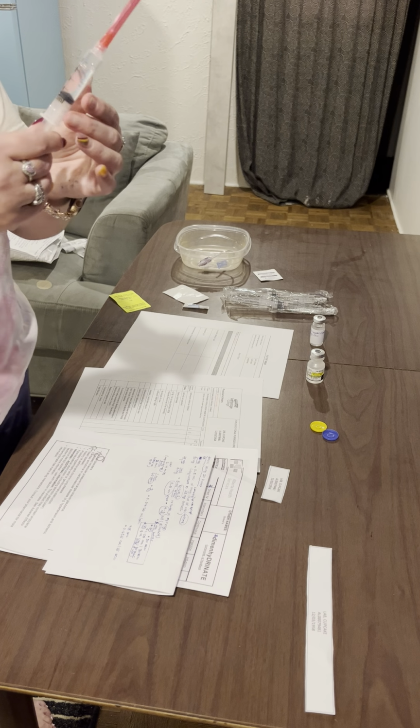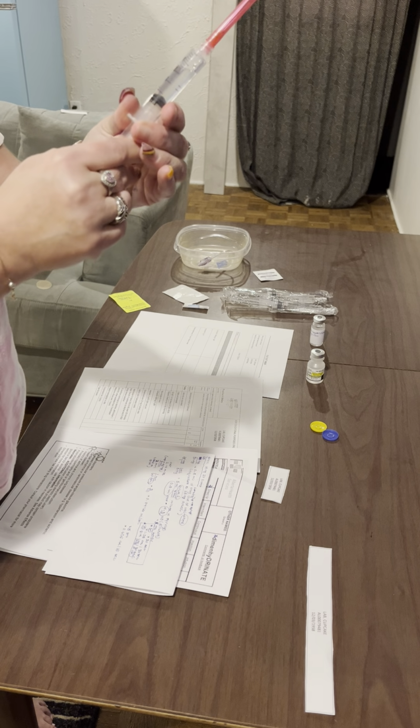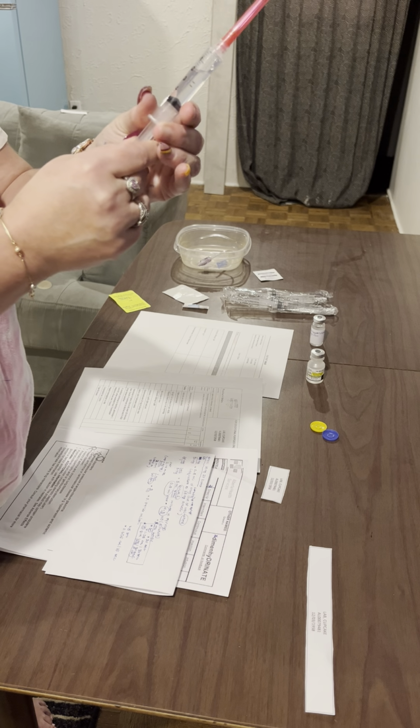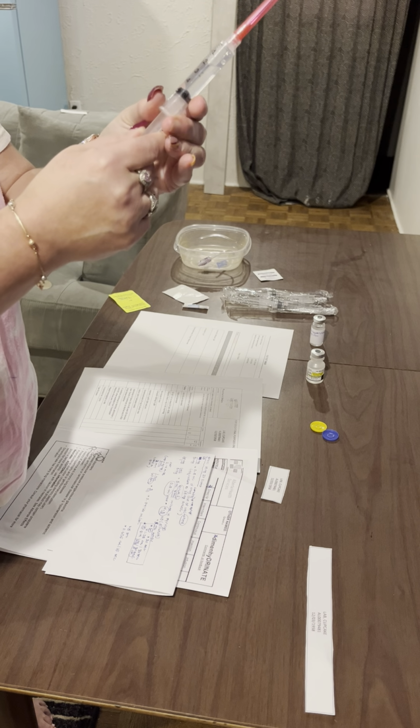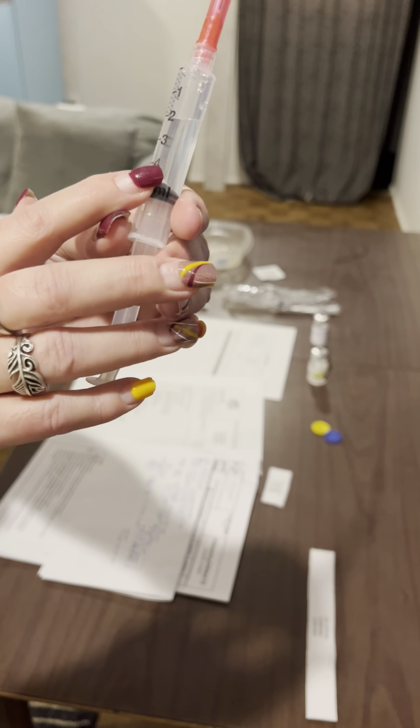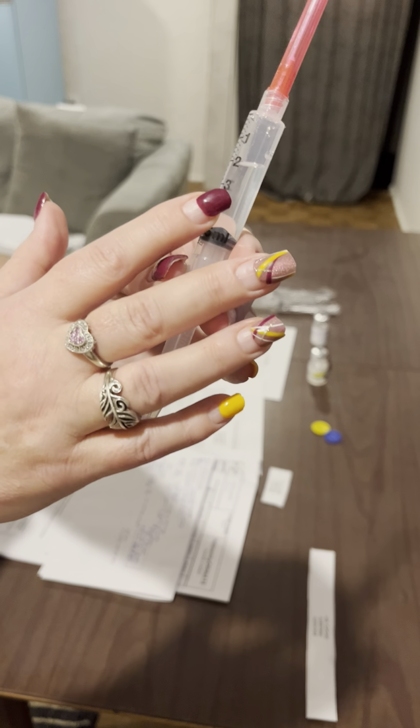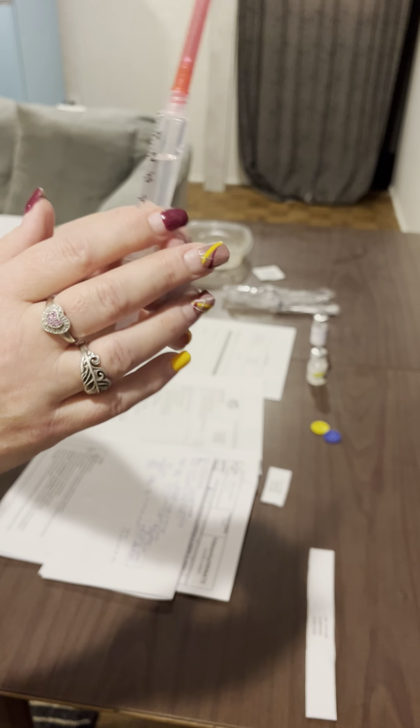I should show the camera. Please excuse the air bubble, but we're assuming this is exactly 5 milligrams, which it clearly isn't. But please assume this is 5 milligrams of the medication. We've started again. We've fixed the issue. Here is the 5 milligrams.